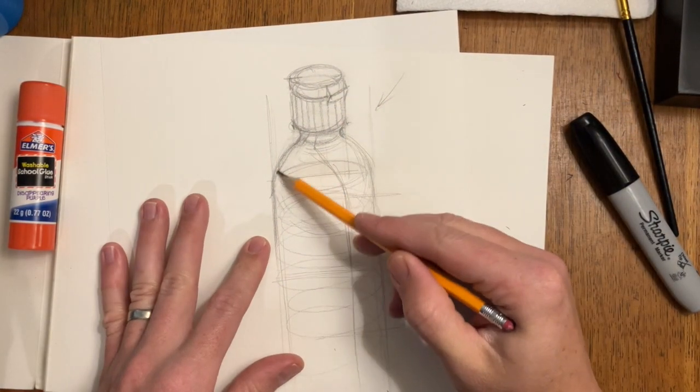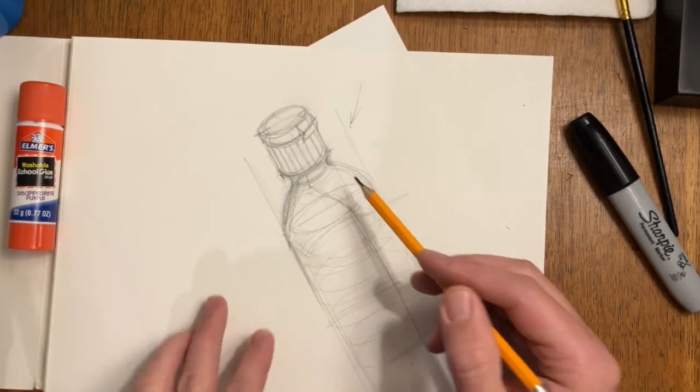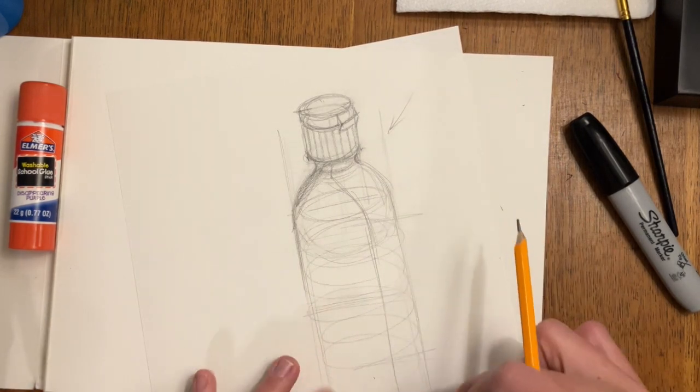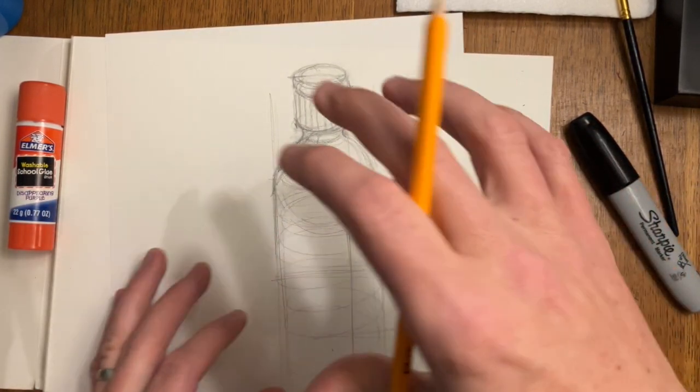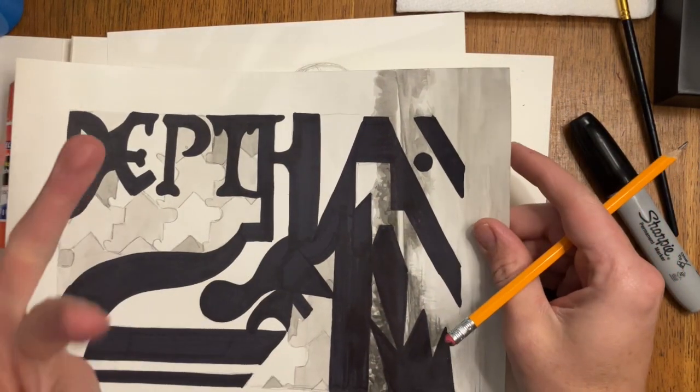So you've got this object. Take your time, add a little bit of blending or shading. You can do watercolors, you can use your pencil. And whenever you're all done, we're gonna cut this out with scissors or your X-Acto blade and physically glue it onto your finished piece. Let's give it a try.